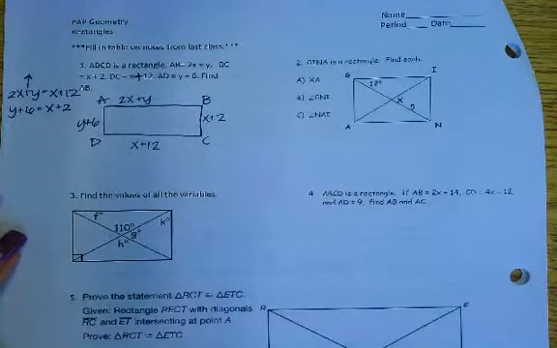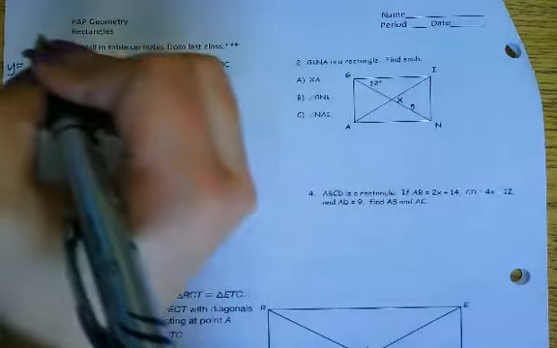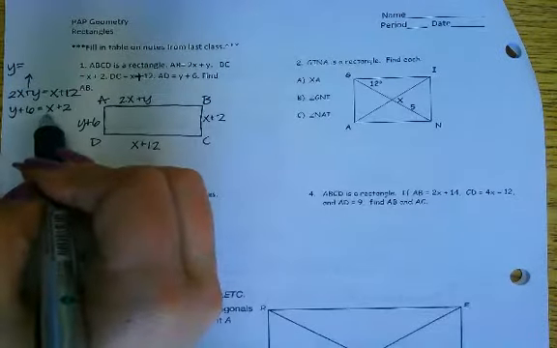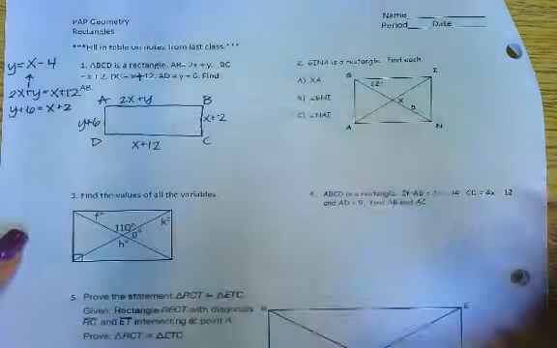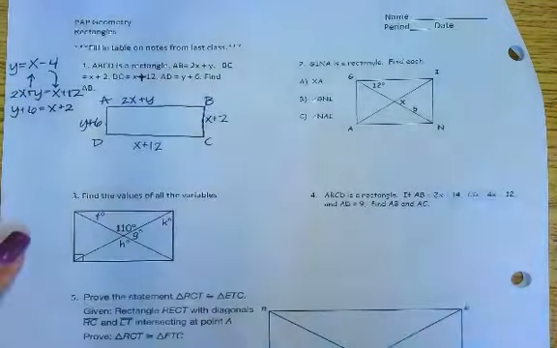Wait a second. Y equals x minus... Oh, so you're doing this one? That's fine. Y equals x minus 4. Okay, and then you're substituting that into your second equation.